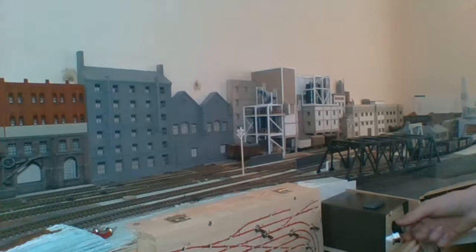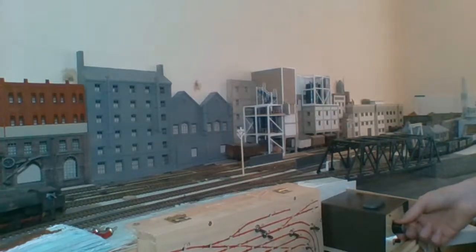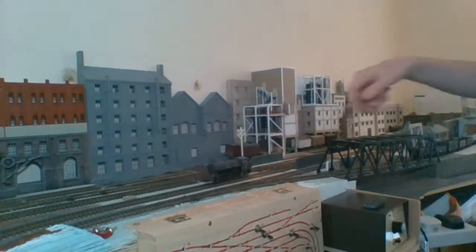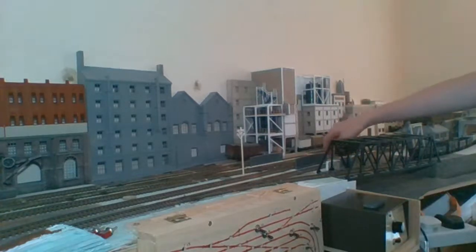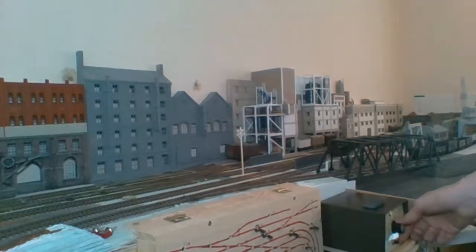So now I need to get the white van here, which means I'll have to do a bit of shunting. First things first, I need to move a train that's parked on a siding.